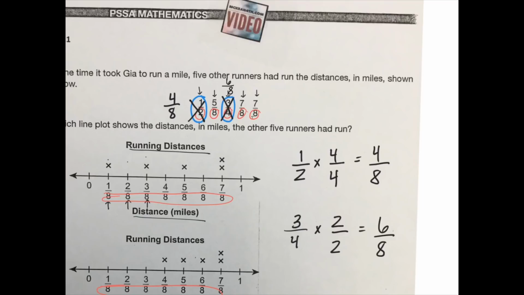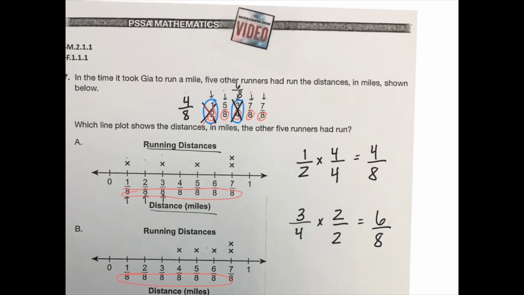Now, you'll notice that our numbers are already in order. We have 4/8, then 5/8, then 6/8, then 7/8, then 7/8. So now I just need to find the line plot that reflects the data correctly.